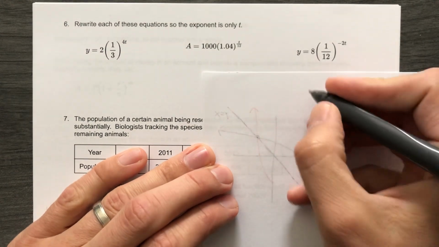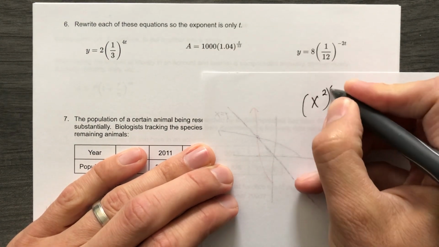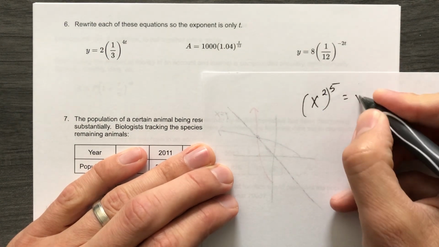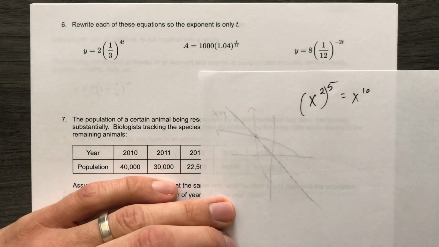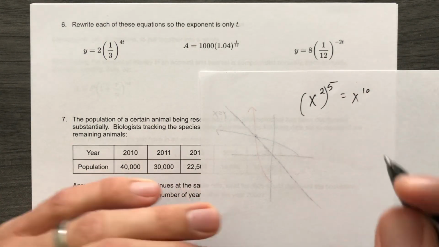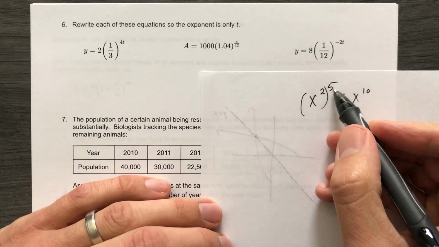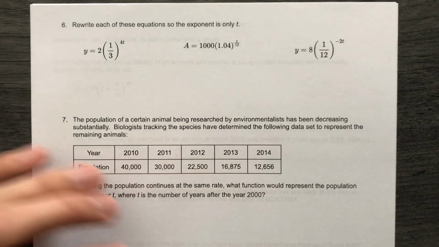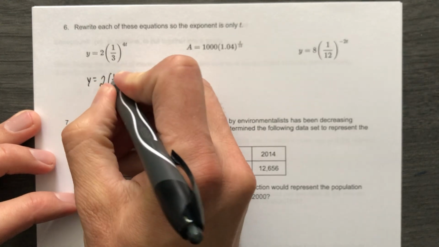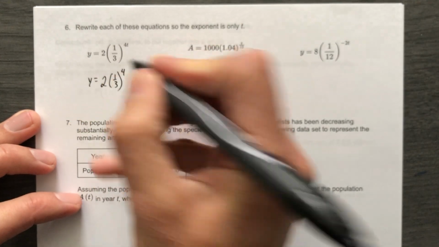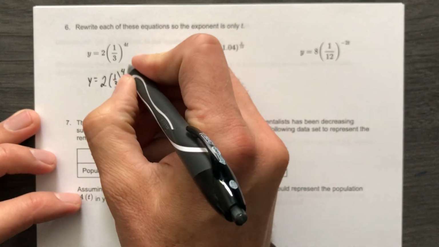If I handed you x squared and it was to the 5th power, I would really have x to the 10th. I'm just saying, okay? If I have a power to a power, I'd multiply. So I'm going to force this to be a power to a power. Let's do it that way, that's the best way to explain it. 1/3 to the 4th, to the t.